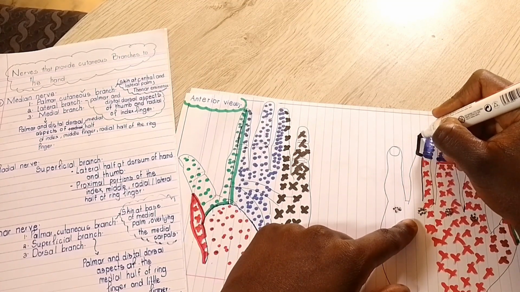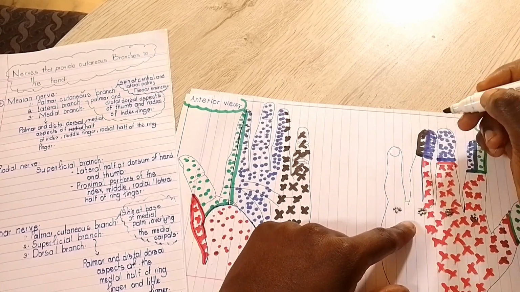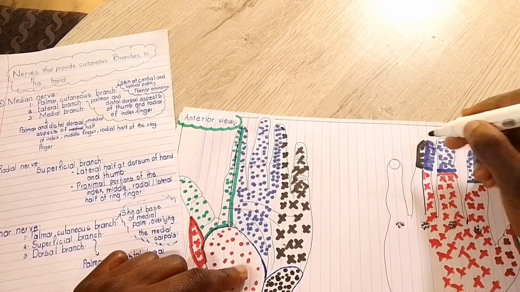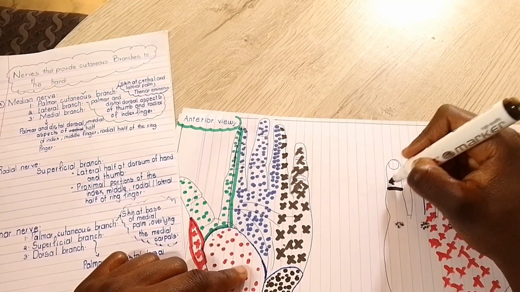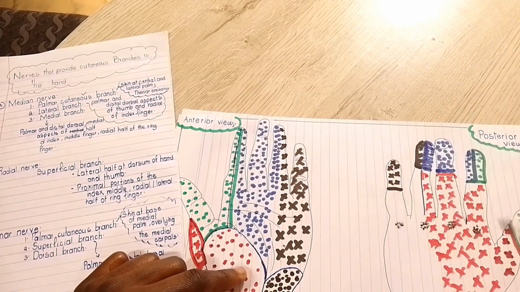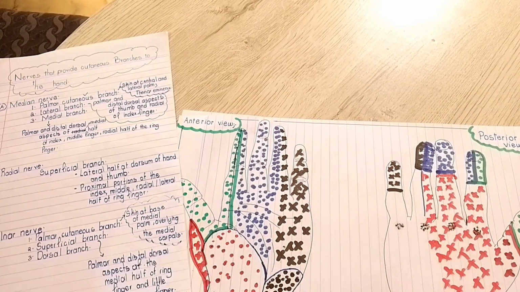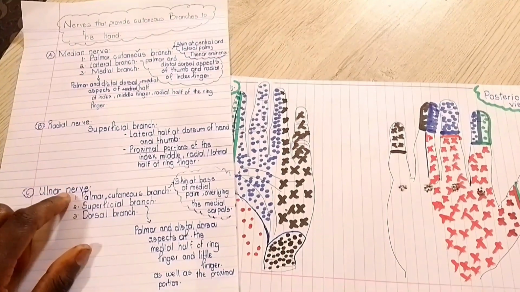This area here, as well as the distal aspect of the little finger. So that is the cutaneous innervation of the superficial branch of the ulnar nerve.